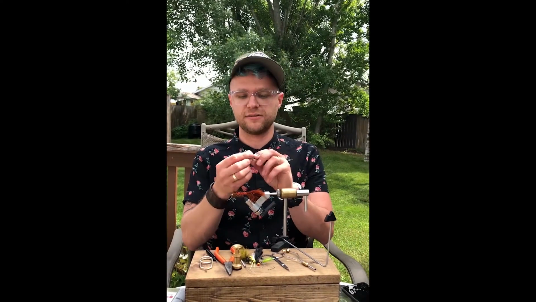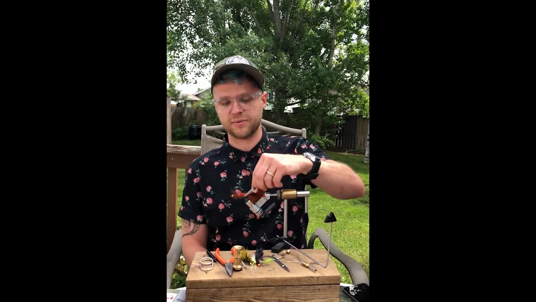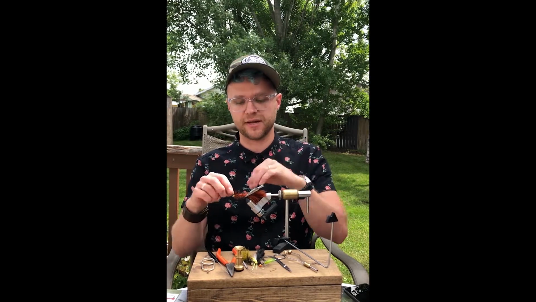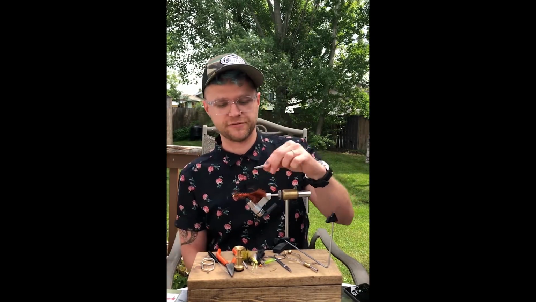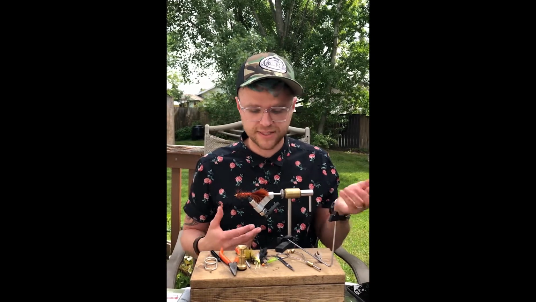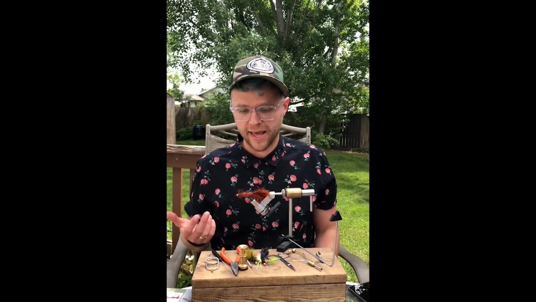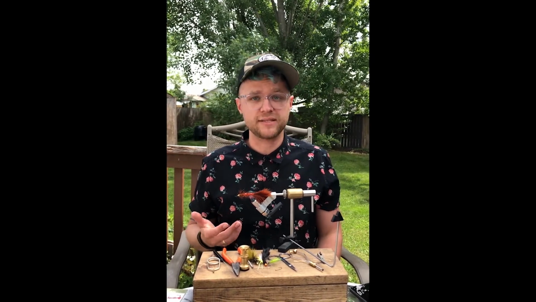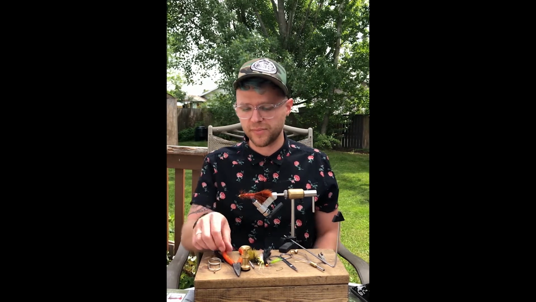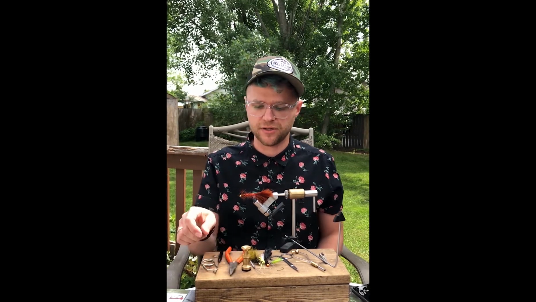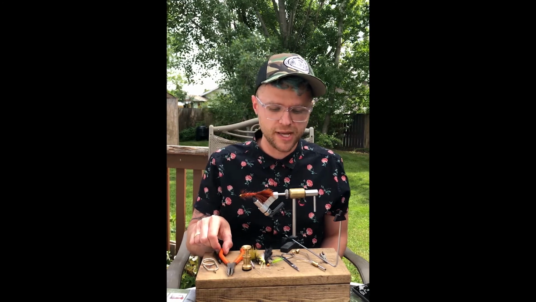And then I have this nice little alligator clamp for, again, just multi-purpose clamping things down to get them out of the way while you're tying on another part of the fly. And that's it. Those are all the tools that I use. And like I said, in most beginner kits, it'll come with all of them. Maybe not the tweezers, but you can find those at any hardware store.